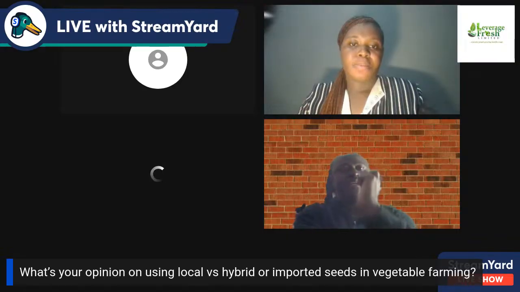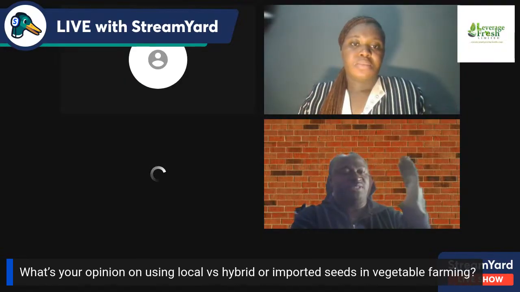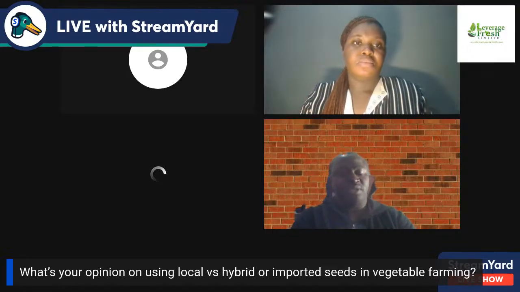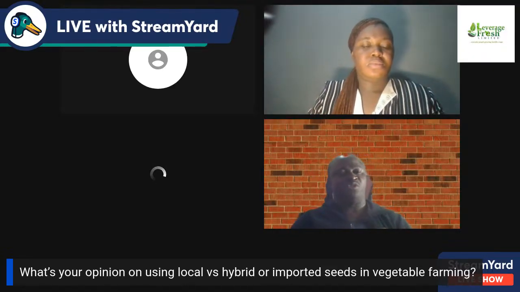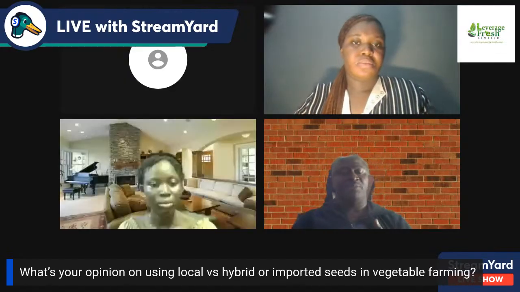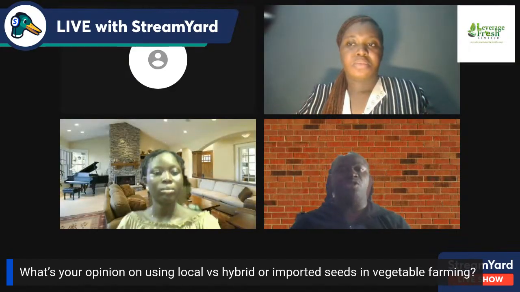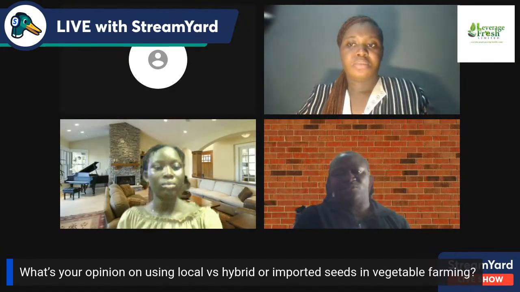Now for the hybrid from two parents, if it's specialized, what I mean is that it's developed for a particular condition, maybe resistance to disease, maybe for high yield, maybe to be early maturing, maybe to have some features that of course are needed for that particular area.